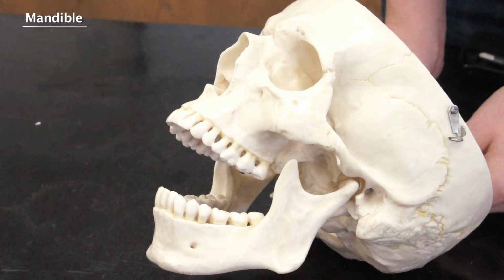Let's continue with the mandible from a lateral view. Here is the ramus, the mandibular condyle, which is the projection that articulates with the mandibular fossa of the temporal bone, and the coronoid process.